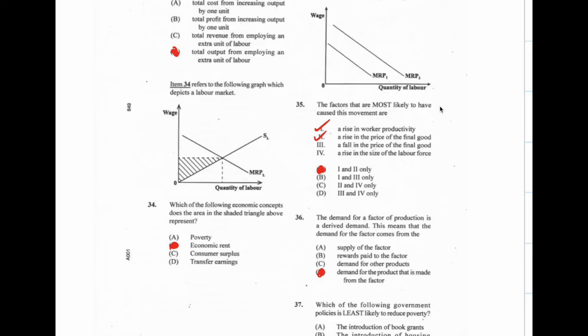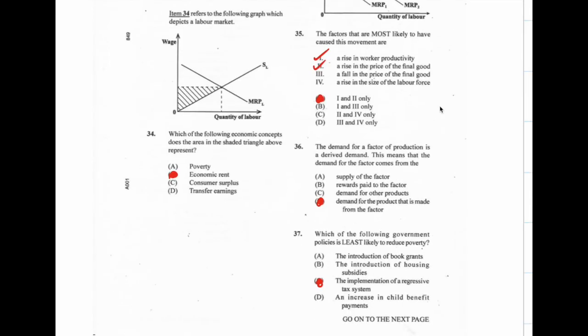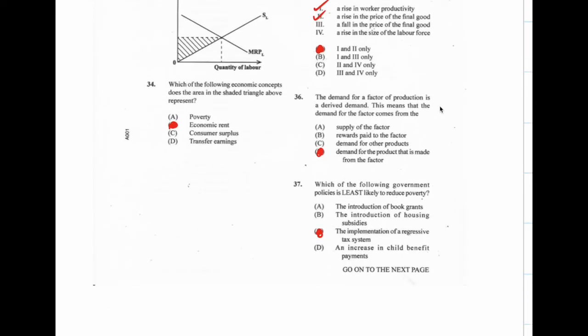So the demand for teachers is derived from the need for educational services. 37 says, which of the following government policies is least likely to reduce poverty? We say C, the implementation of a regressive tax system, because this would only exacerbate the poverty in that country. The real thing that we need to do with taxes, we need to implement a progressive tax system that would reduce poverty, but regressive would not reduce it, it would actually make it worse.